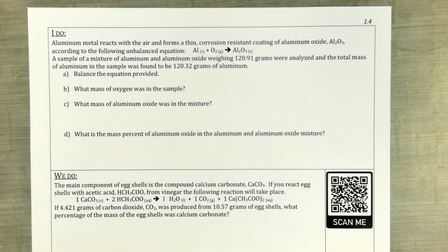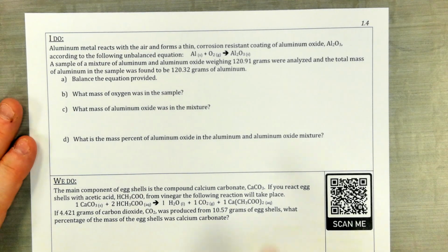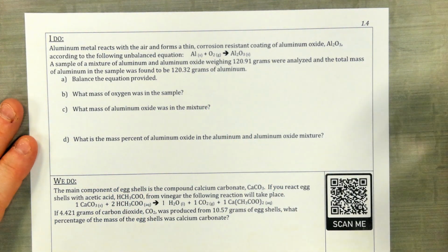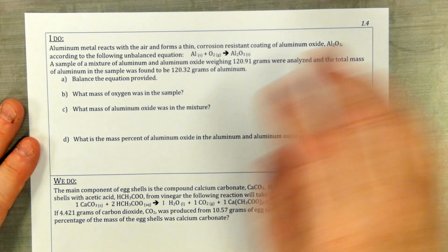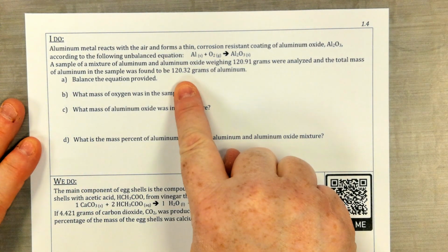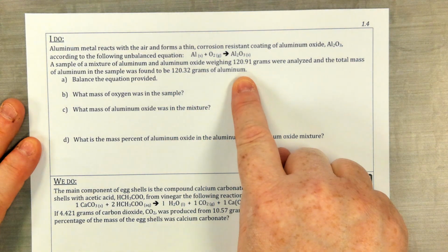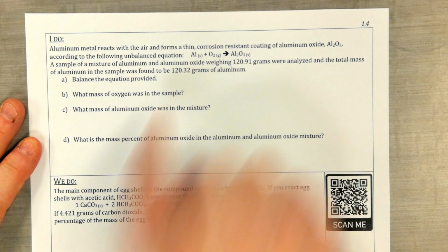All right, so we have aluminum metal, and it is reacting with air, and that forms a thin layer of corrosion resistant coating called aluminum oxide. And what happens is, here's the unbalanced equation. So you get aluminum reacting with oxygen to make aluminum oxide. So we have a sample of a mixture, and that sample weighs 120.91 grams, and it was analyzed. And the total mass of the aluminum in the sample was 120.32 grams of aluminum. So here's the mixture mass, and here's the mass of just the aluminum.